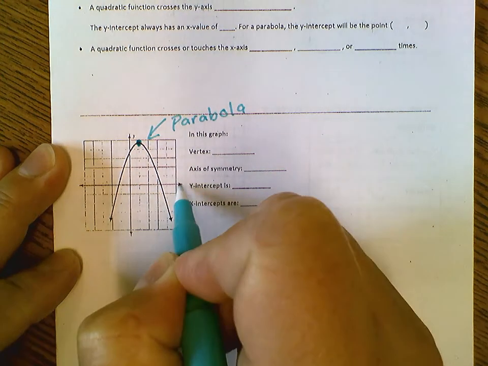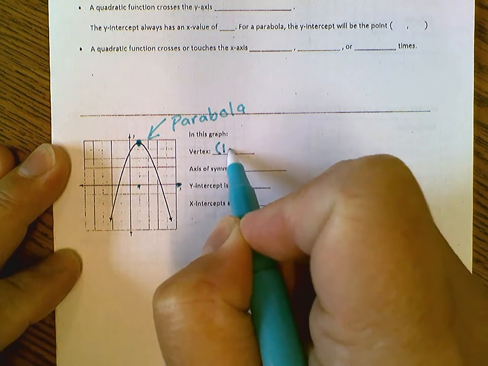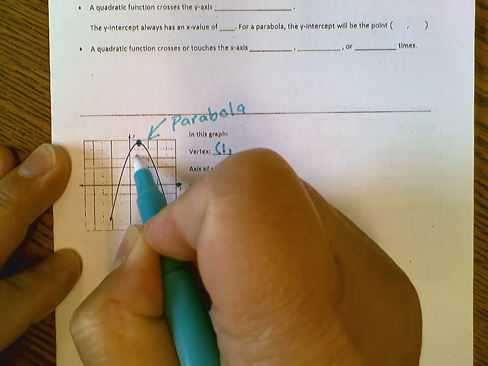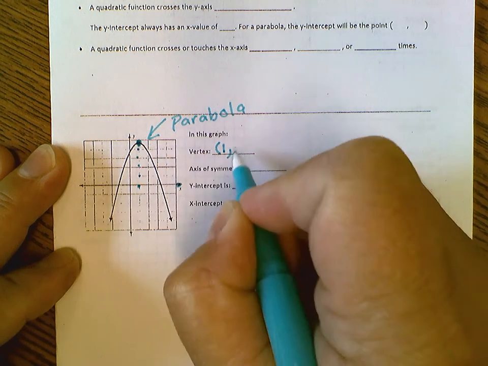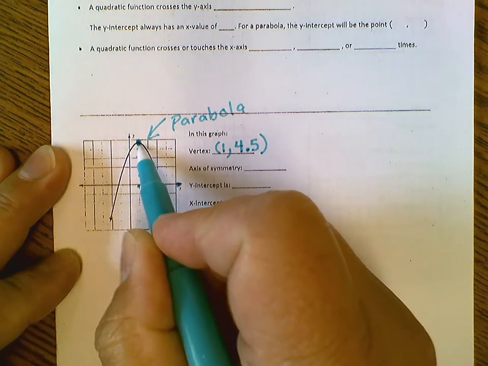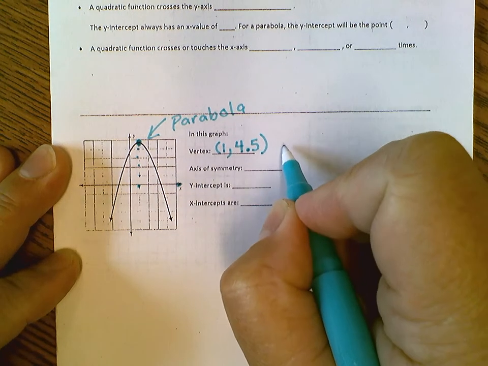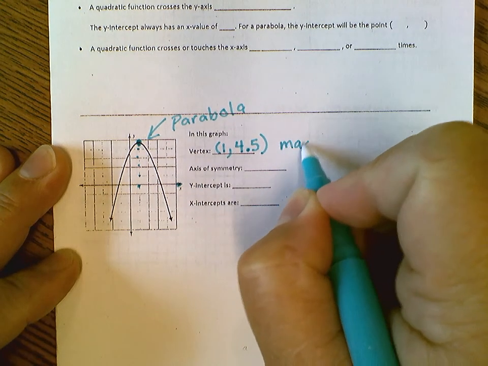So here's my x-axis. So it goes over 1, and it goes up 1, 2, 3, 4, and let's say a half, 4 and a half, okay? And this vertex is at the top of the parabola. So this vertex is a maximum.